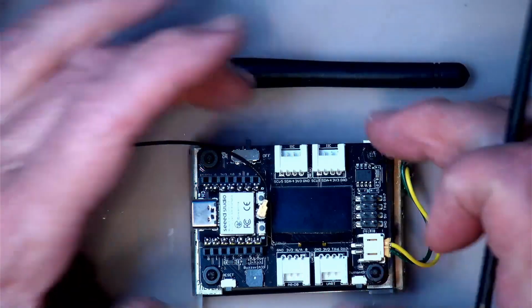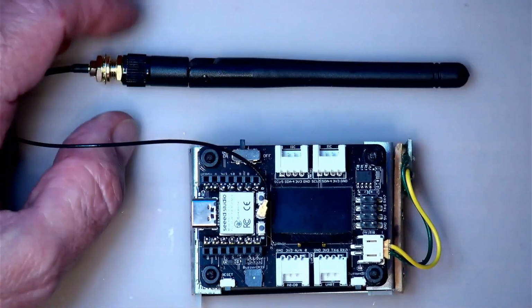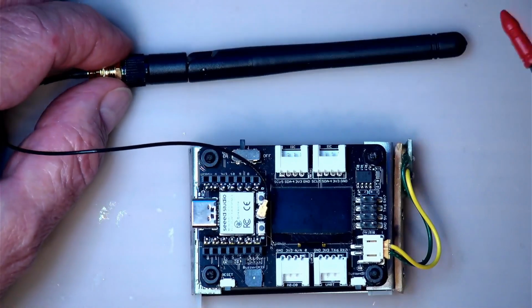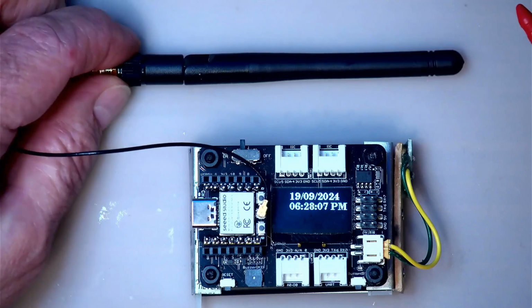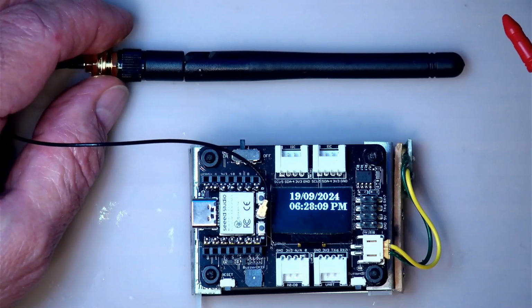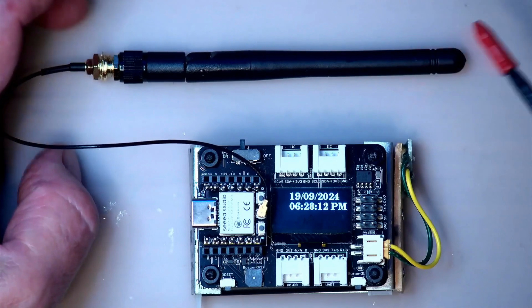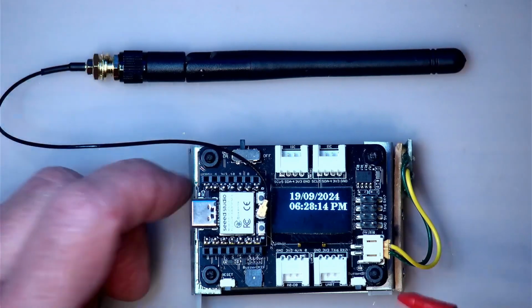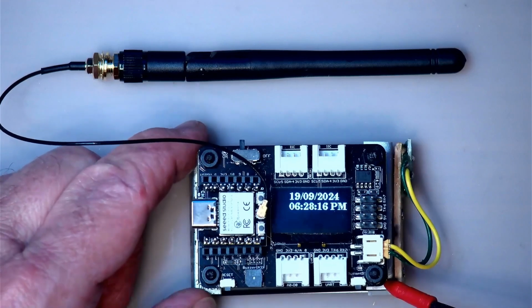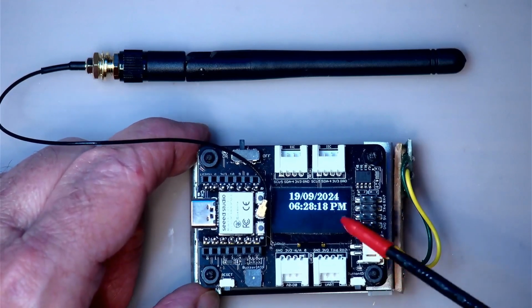So if I switch it on, it is going through Wi-Fi in order to find, there it is, it found the date and the time, and then of course it doesn't need Wi-Fi anymore, so it only temporarily reads that over the internet.